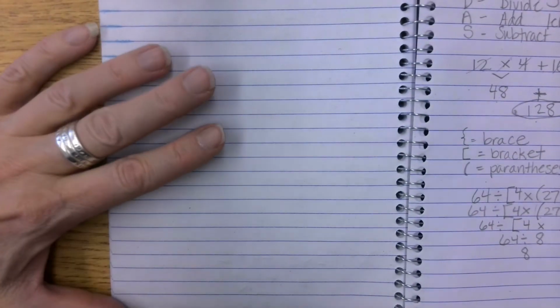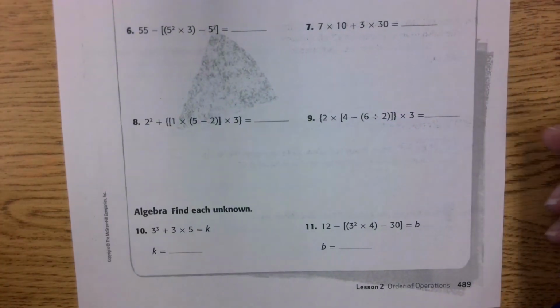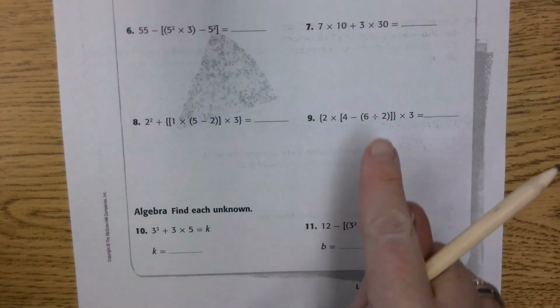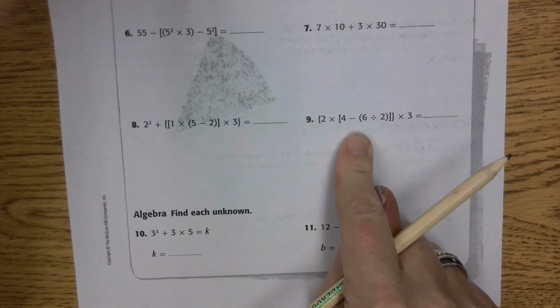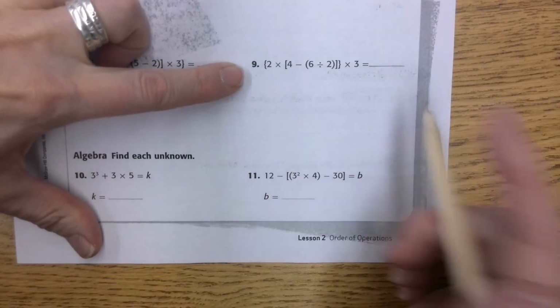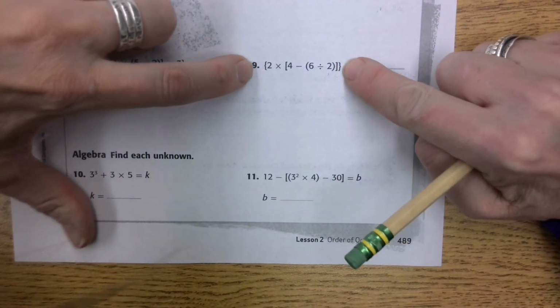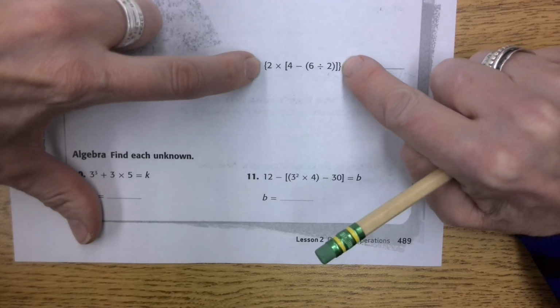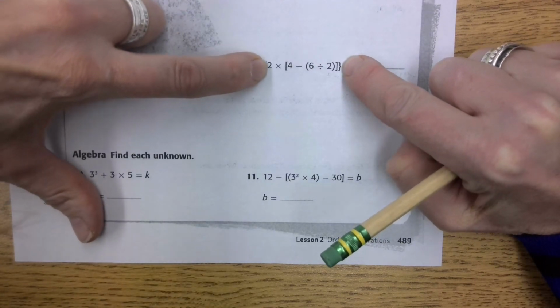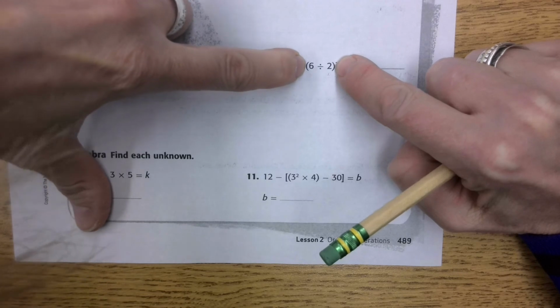So I just kind of worry because these are tricky. In fact, let's do one off of our work paper today. So this is page 489. Let's do number 9. Looks tricky. Okay. So again, we're looking for our outermost brackets, braces, parentheses, whatever they might be, and then we move in to the middle ones right here.